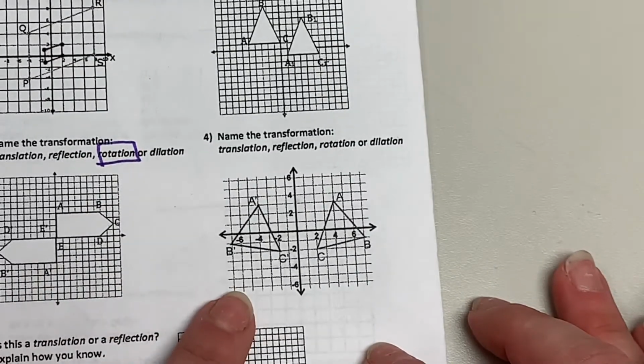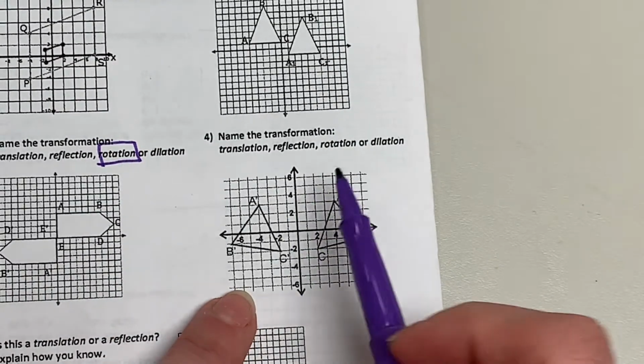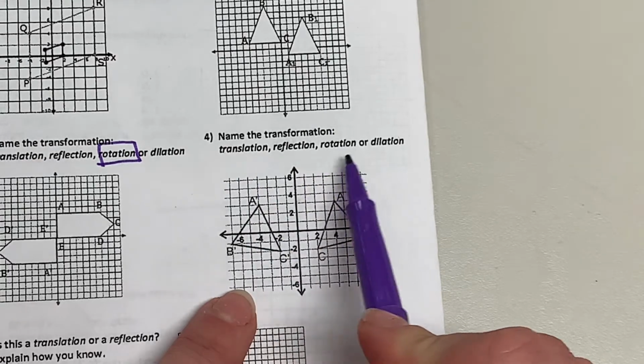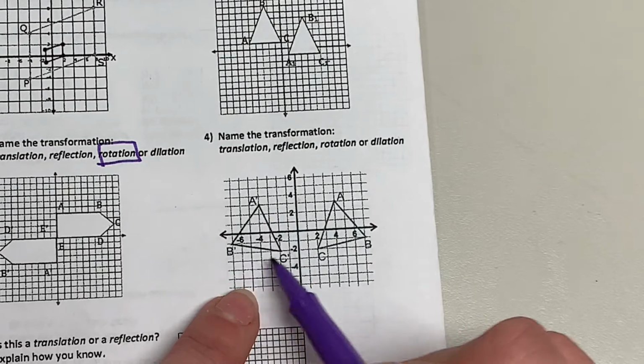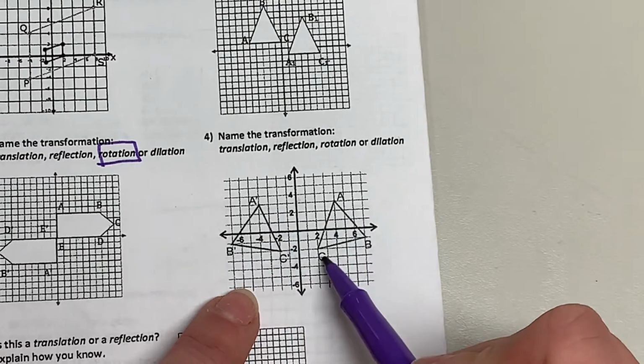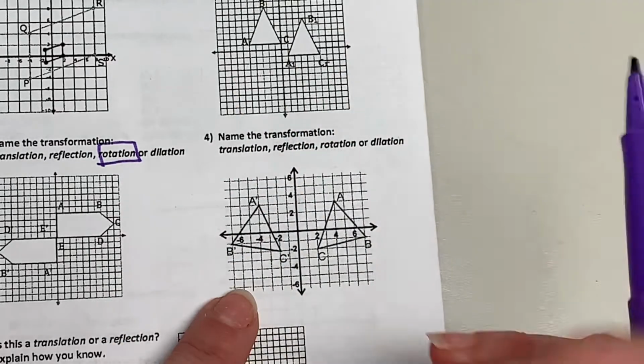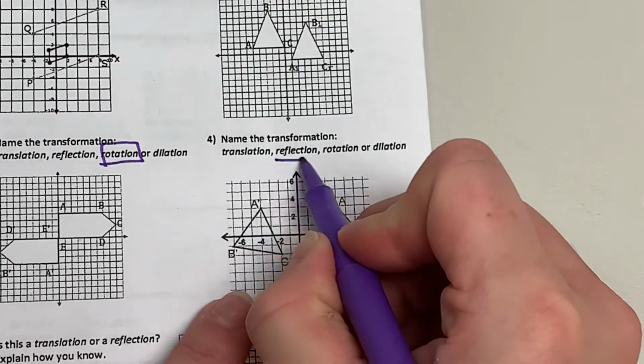Now let's look at 4. Name this transformation. A translation, a reflection, a rotation, or a dilation. Clearly, A, B, C, A, B, C. It looks like it flipped. This is a reflection.